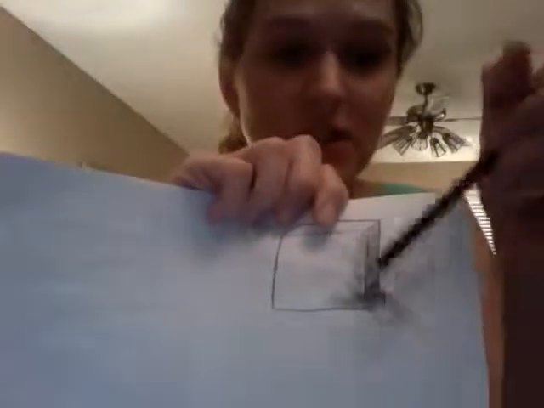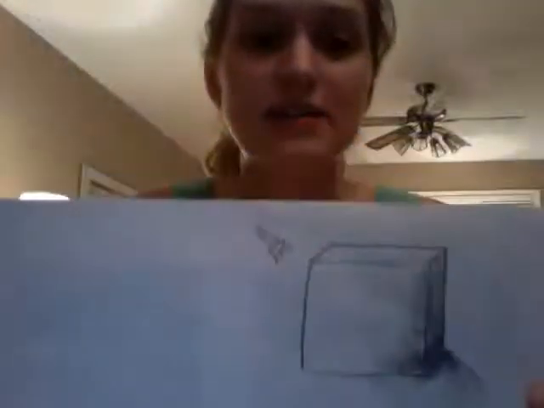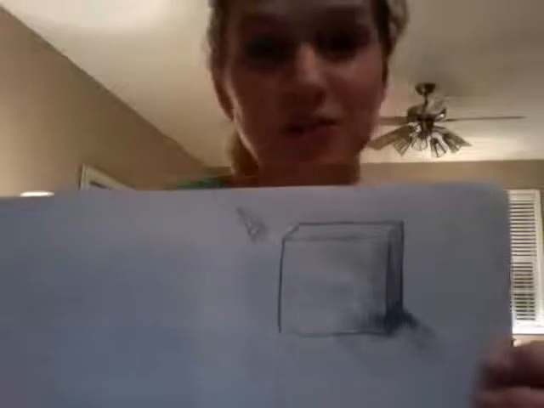So as you can see, this side is creating this shadow, but this needs to have a little bit of a shadow here too. So we're going to just extend that out a little bit. So now you can see that there's a shadow created by the box. So now you can tell that this is a cube, not a box, and it looks very three-dimensional. So we created a three-dimensional figure on a two-dimensional field using values and shading.